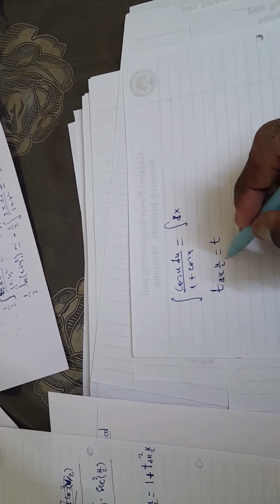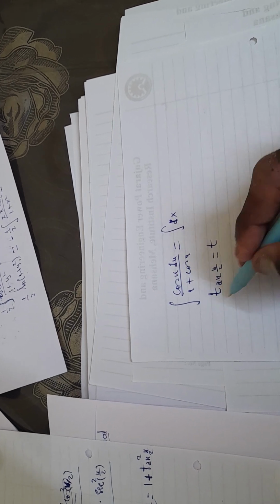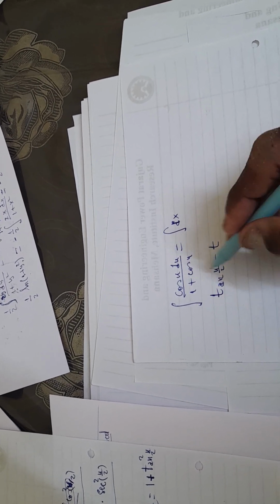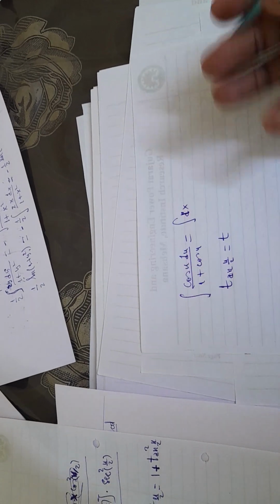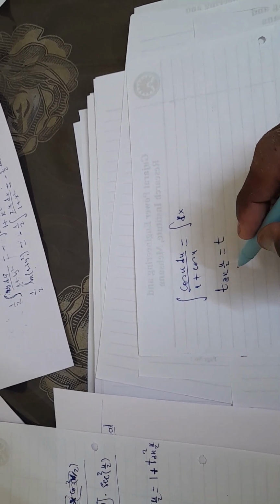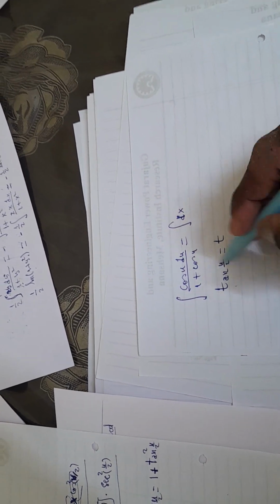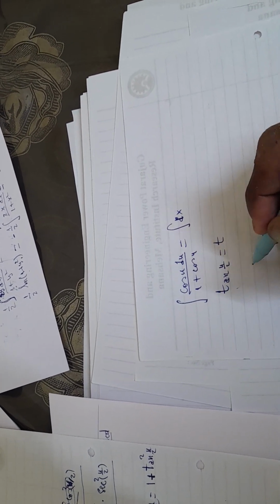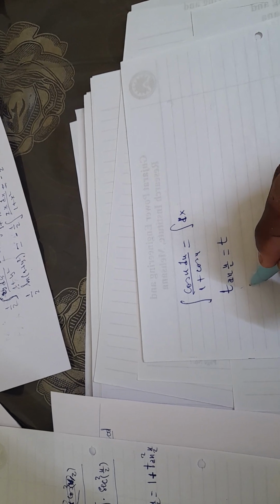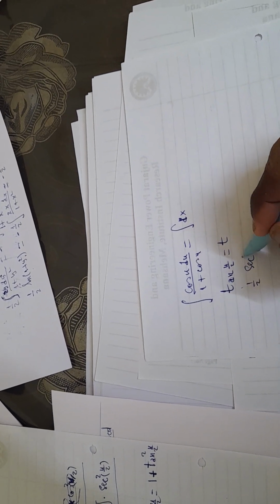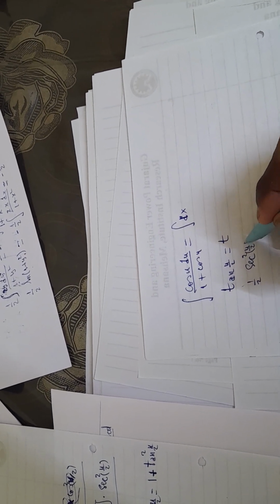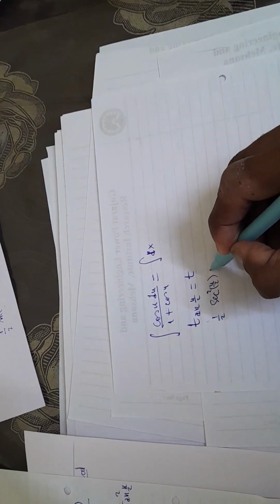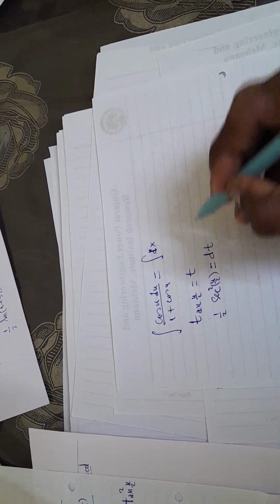If I apply a derivative, not integration, sorry, if I apply differentiation to this, it will be 1 by 2 times sec square of u by 2 du, and this is equal to dt.